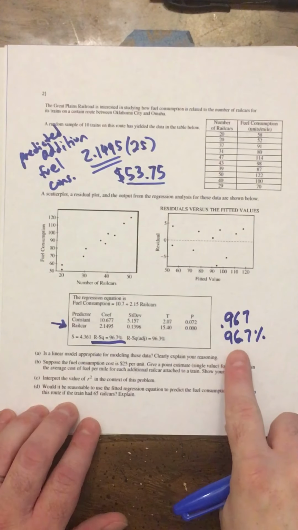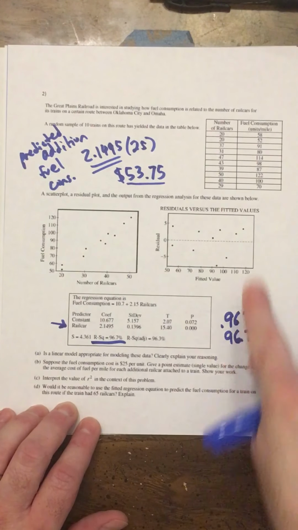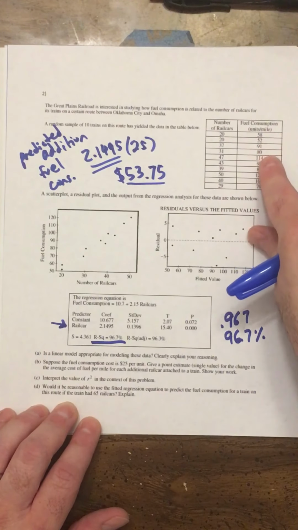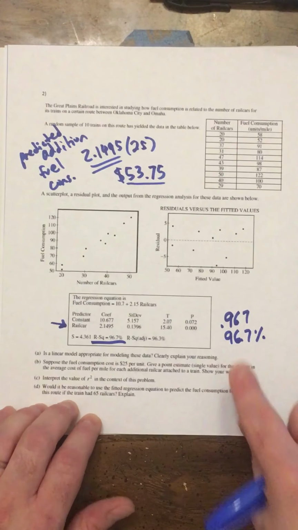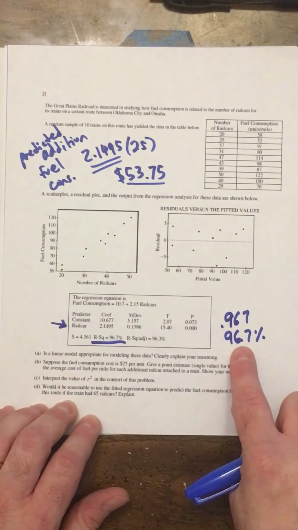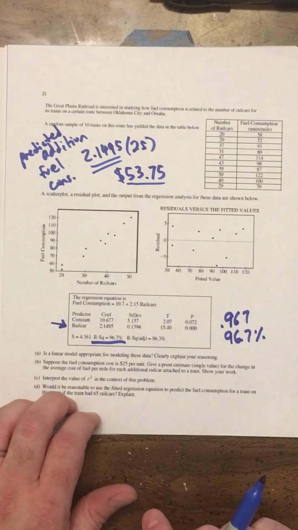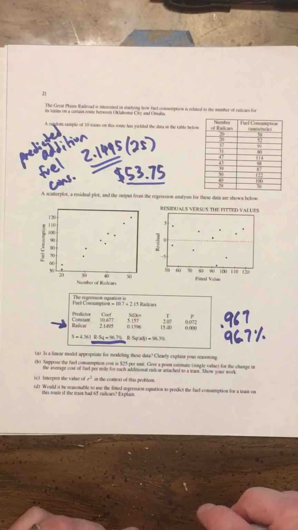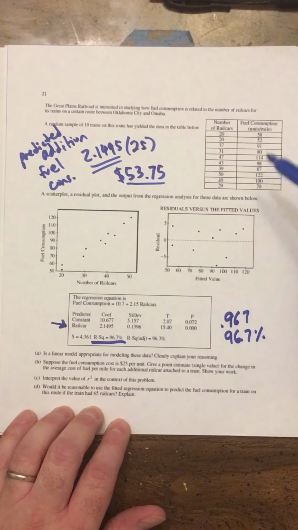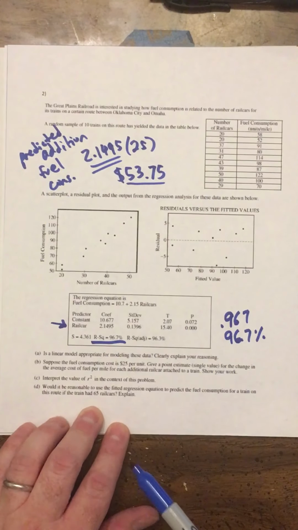It seems like the majority of what causes additional fuel cost for a train is the number of railway cars you're adding. So for each additional railway car, that explains 96.7% of the variation in fuel consumption. So, okay? You actually probably want to say it explains 96.7% of a linear relationship to the fuel consumption of the car. Okay?